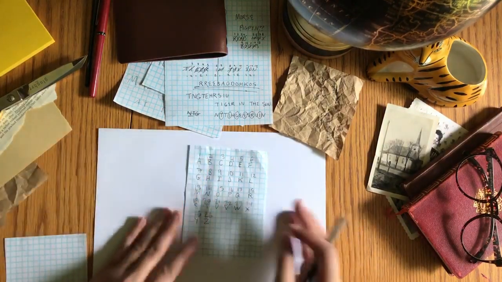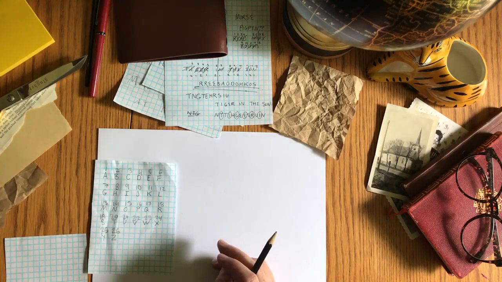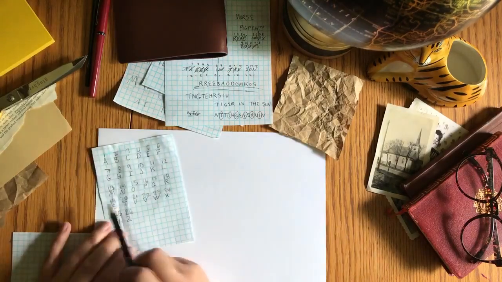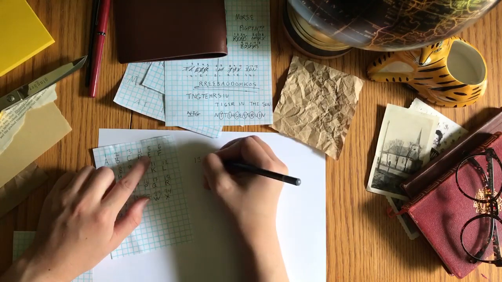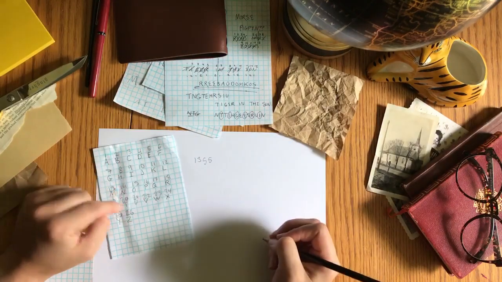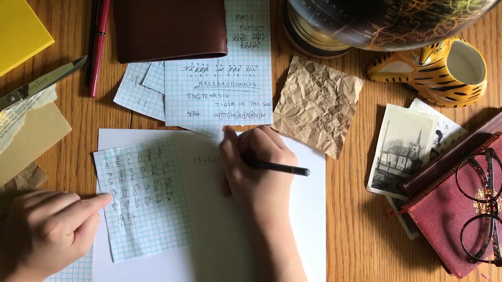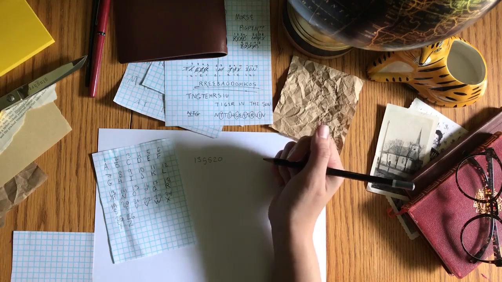So if I was to write a secret message to my friend, and I wanted it to say, meet me in the park, then I would have it be M is 13, 5, 5, T is 20. You can do no spaces or leave the spaces to start out with.